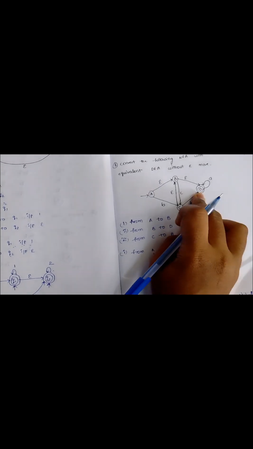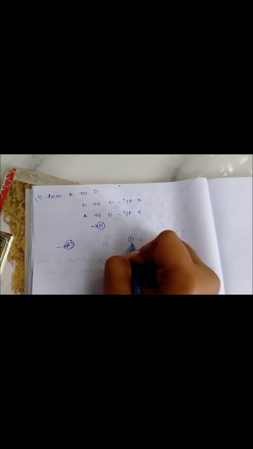So now we again draw the finite automata. So first A. So here A is the initial state, so we also make D an initial state. D is the final state, and also make A a final state. So A is also a final state. A is an initial state, D is an initial state.